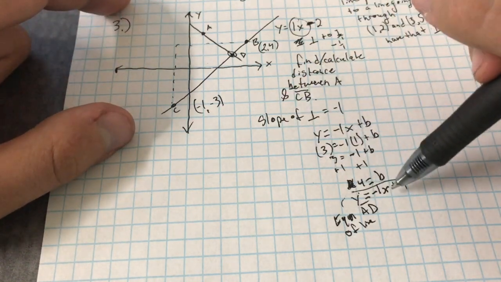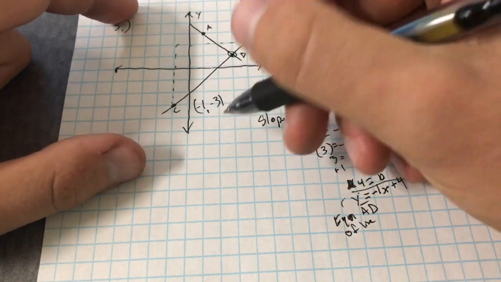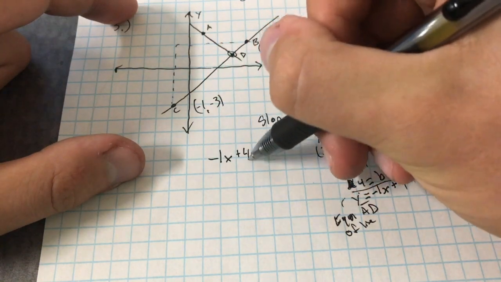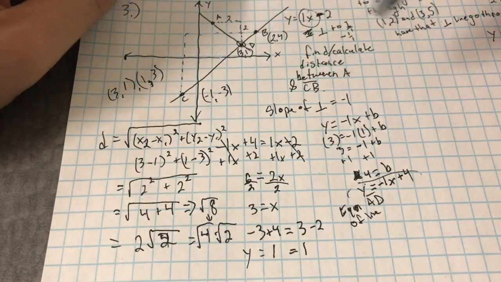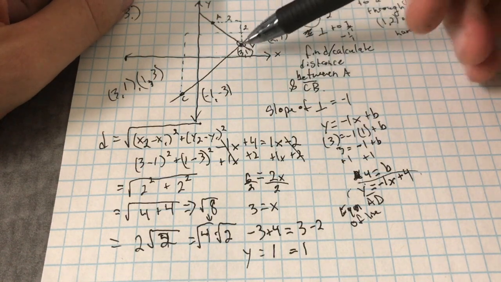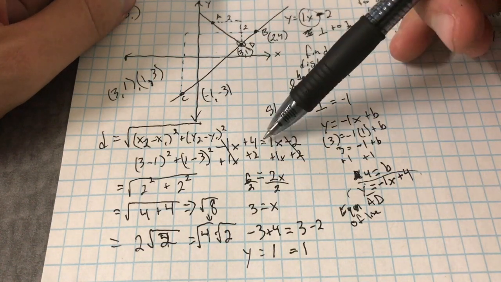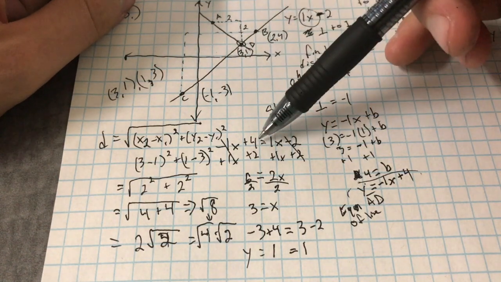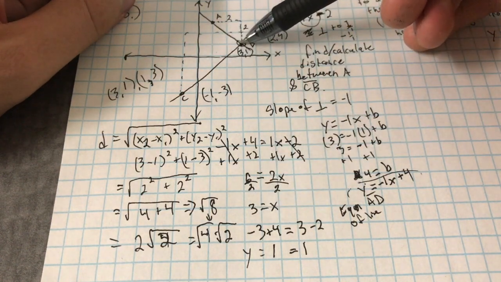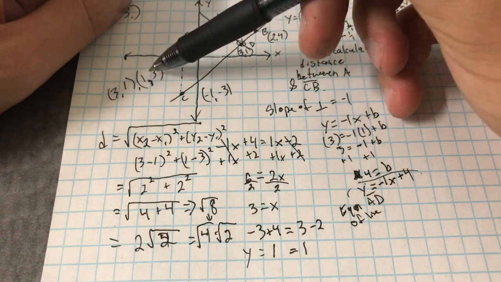So now I want to find the intersection between this line AD and CB. So my equation, I want to set equal to this one. So it's going to be negative 1x plus 4 is equal to, and it should come out to. All right, so my video cut out for a second. So what I was doing was setting my two equations equal to each other. I said negative 1x plus 4 equals 1x minus 2. And I set those equal to each other. I came down to x equals 3. And my y, I plugged that back in. I got 1. So 3, 1, my prediction was correct. So I have 3, 1, and I have 1, 3. I want to find the distance between those.